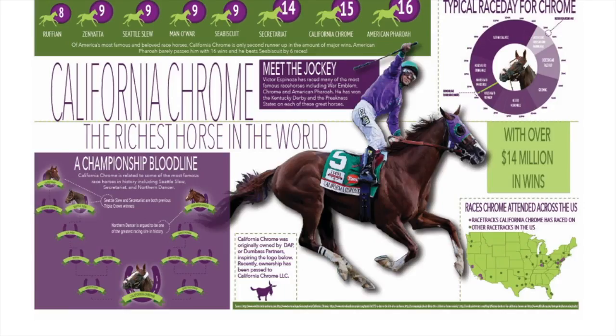So this is my infographic. My topic was California Chrome. California Chrome is the richest horse in the world, so he's attended a bunch of different races and he's actually won over $14 million, which is outstanding. And I just felt really passionate about this project. I enjoy horses and horse racing, so I just felt compelled to create my project on this.